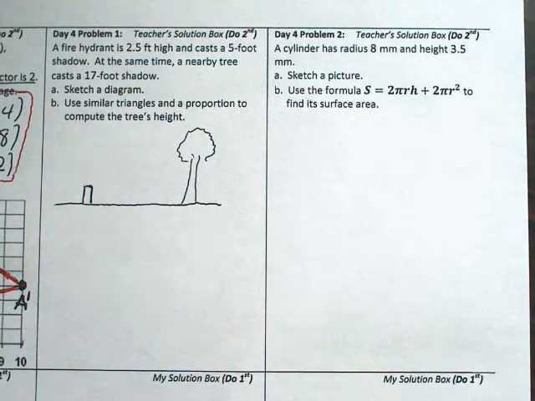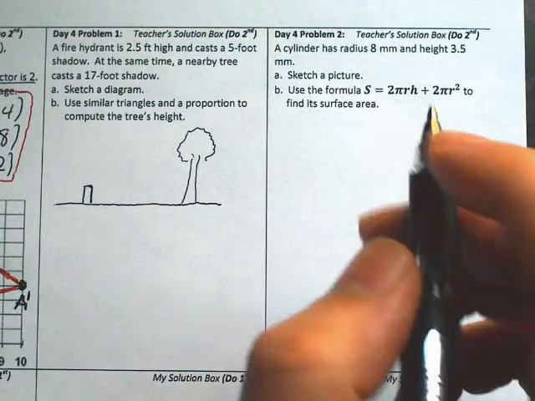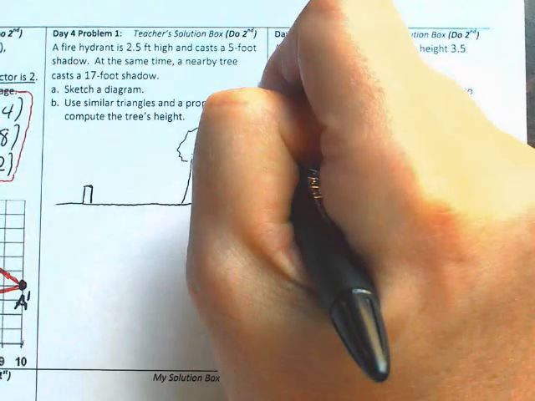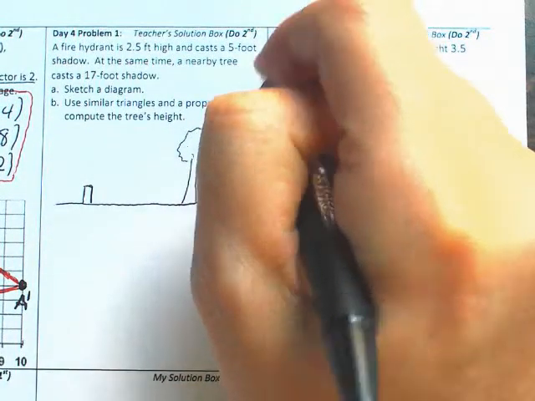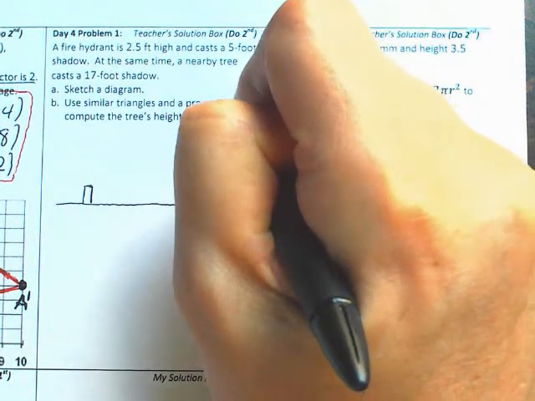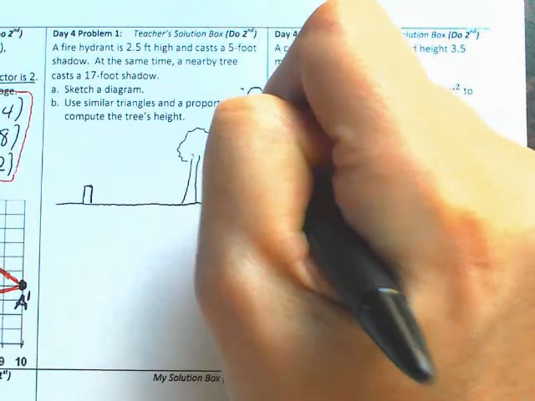Now, the tree and the fire hydrant are casting a shadow on the ground. That means that the sun has to be out. And so, one possible position of the sun might be, let's see, way high up in the sky, but to get it to fit on the piece of paper, let's say that this is the sun right here, right? And here's the rays of the sun.